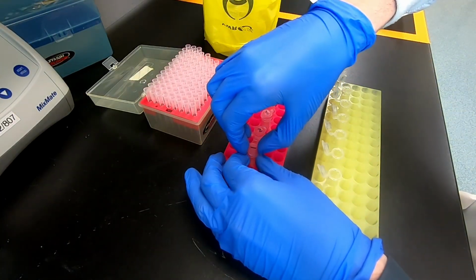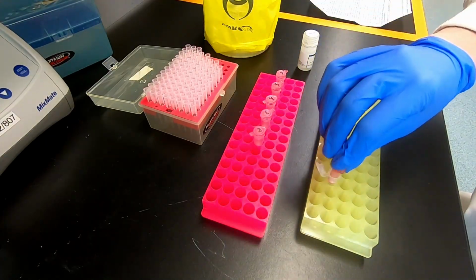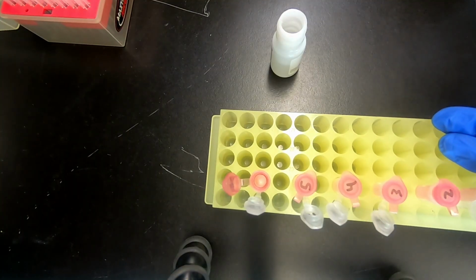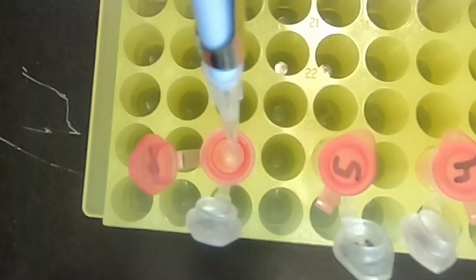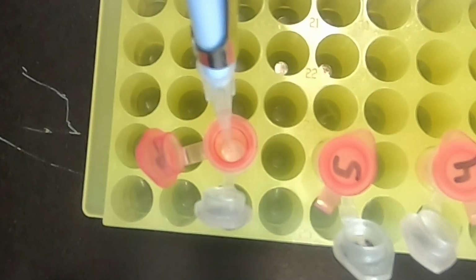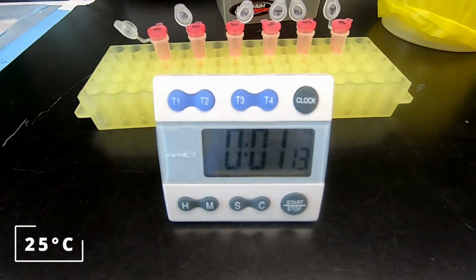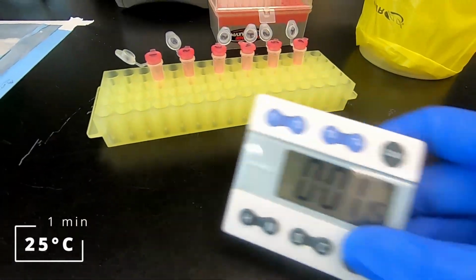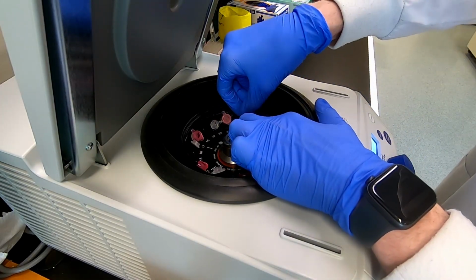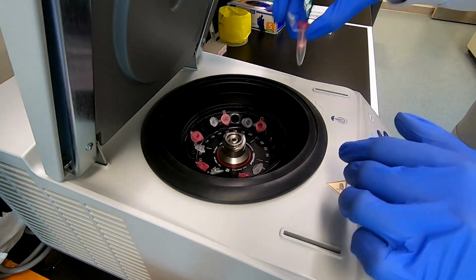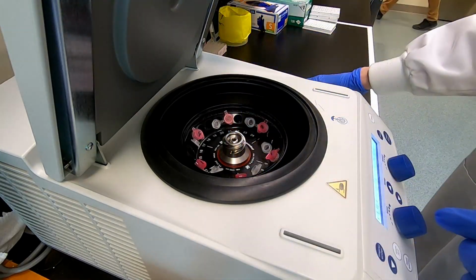Transfer the column to a new collection tube. Then add pure water or Tris buffer directly to the column. Be careful not to poke the column with the pipette tip. Let the column incubate for 1 to 2 minutes at room temperature, then centrifuge the tubes to elute the RNA. Carefully orient the cap of the collection tube in the centrifuge so that it does not break off during the spin.